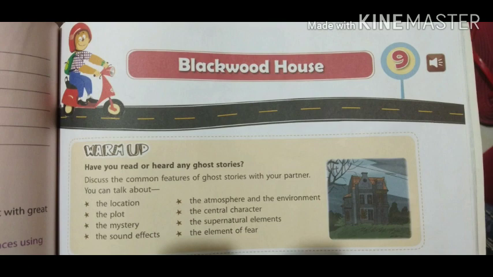Have you read or heard any ghost stories? Discuss the common features of ghost stories with your partner. You can talk about the location, the plot, the mystery, the sound effects, the atmosphere and the environment, the central character, the supernatural elements, the elements of fear.